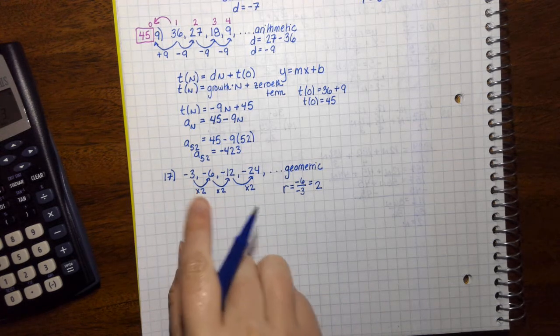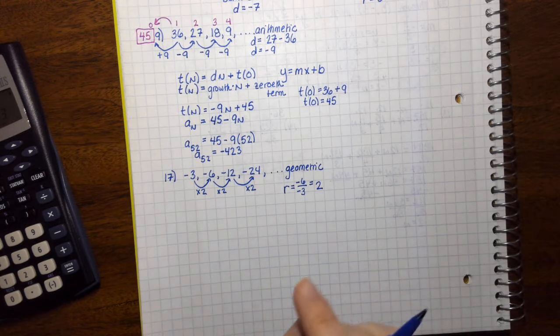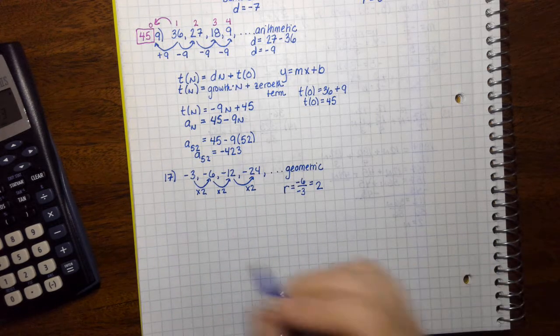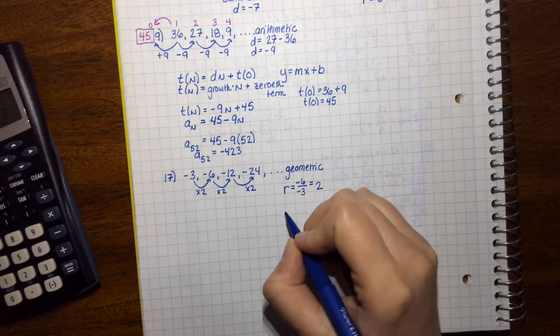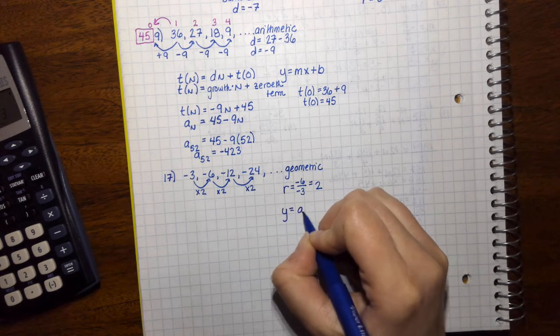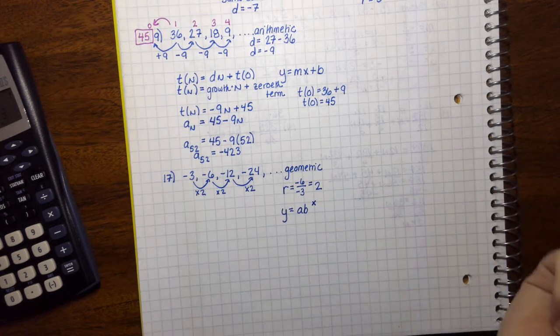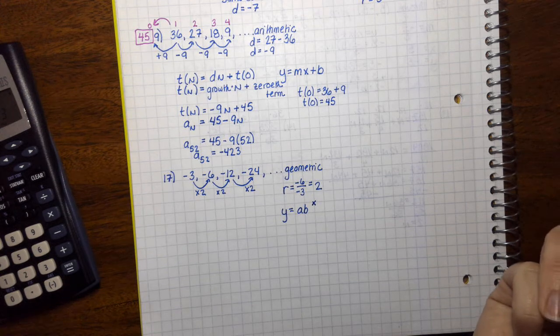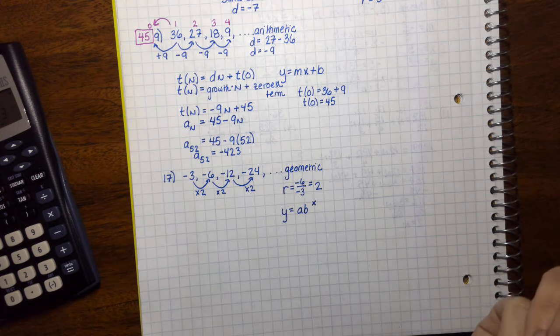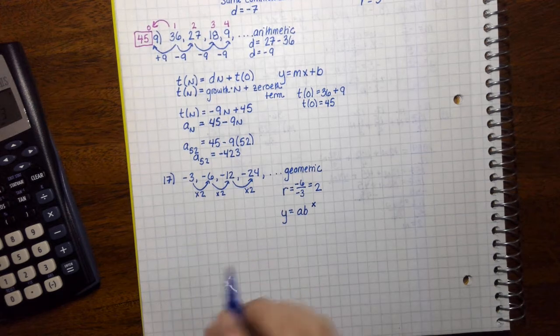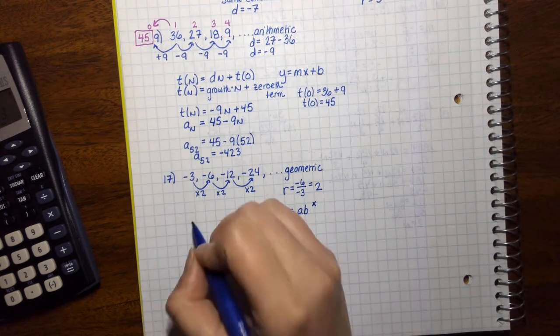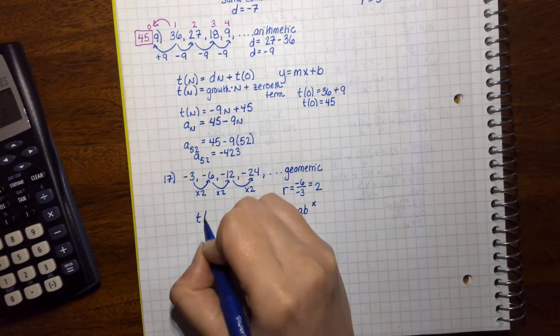So we had -3 and then times 2, times 2, times 2. And those look like y equals ab to the x.